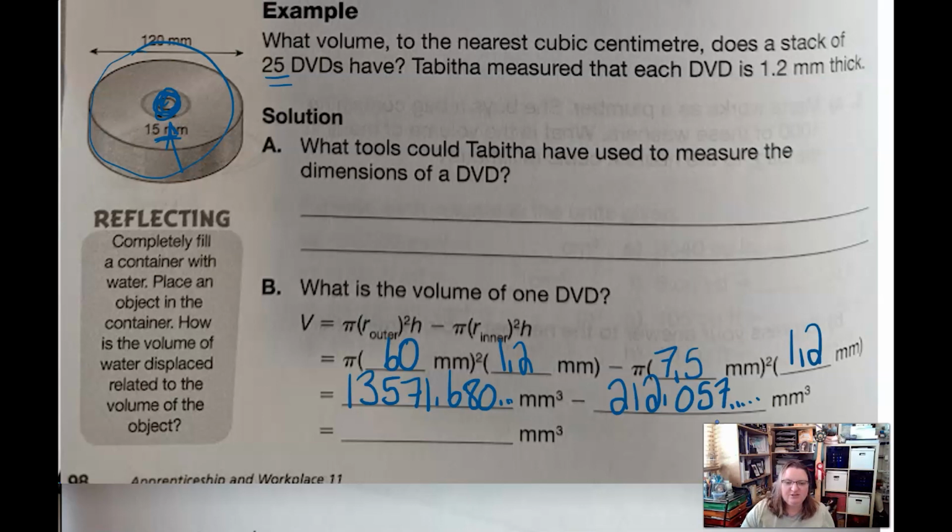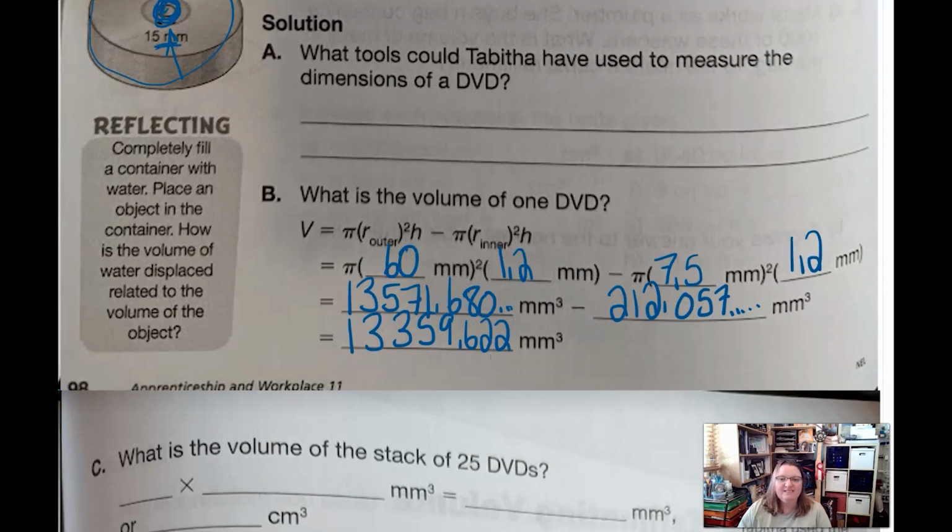And in the end, once you subtract that, you're going to be left with 13,359.622 millimeters cubed. So that's going to be the volume, but remember, that's one DVD still. So don't forget to solve the whole way through. So it's asking you for 25 DVDs.